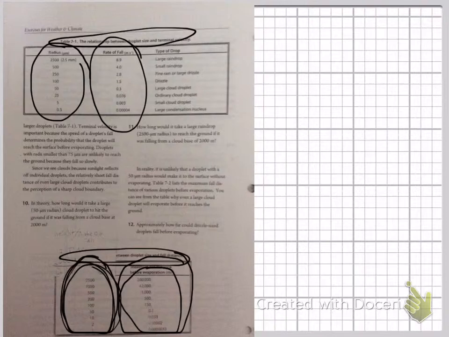So question 10 says, in theory, how long would it take a large 50 micrometer radius cloud droplet to hit the ground if it was falling from the cloud base at 2,000 meters? And so up here, I'm going to look up my 50, and that gives me the cloud rate of fall at 0.3. So I'm just looking at my cloud droplet size, and we know that it's going to drop from a height of 2,000 meters.